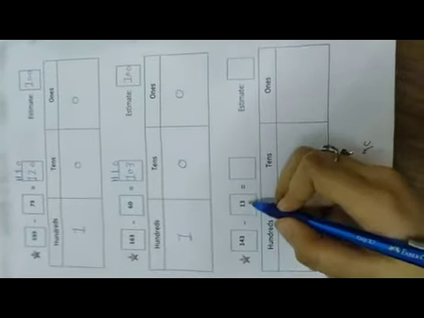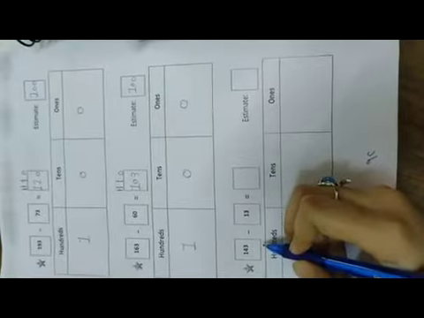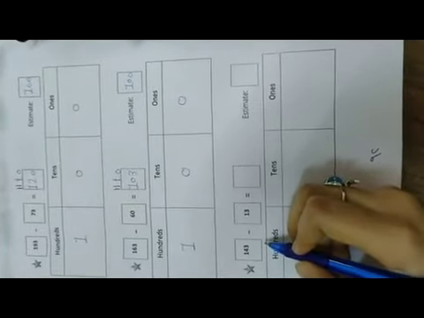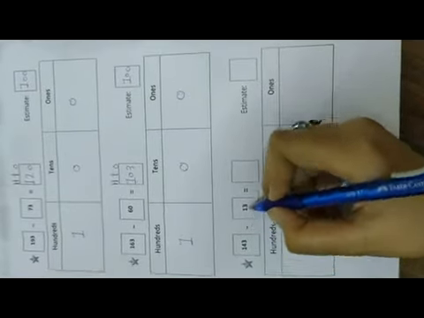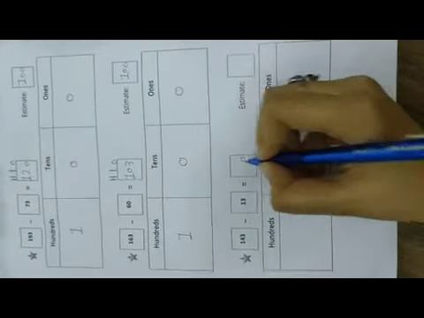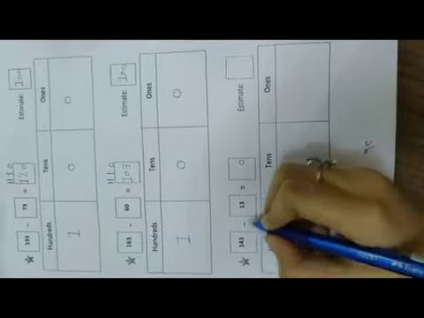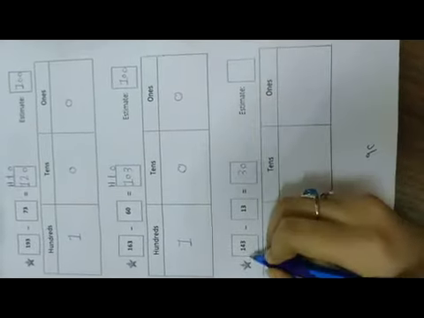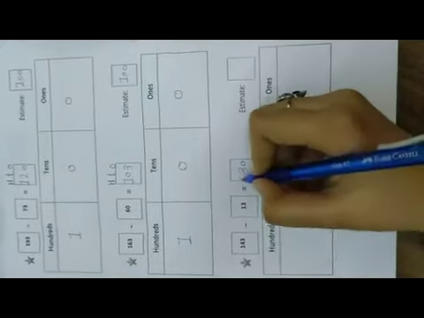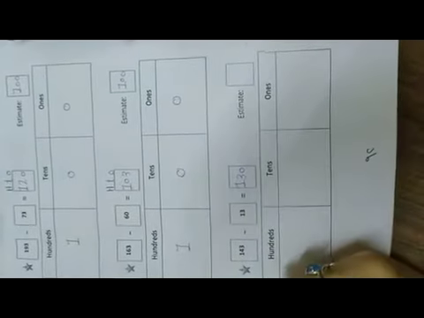143 minus 13. Okay, first step. Excellent, find the result. So ones minus ones, 3 minus 3 equals 0. Then tens minus tens, 4 minus 1 equals 3. And 1 minus nothing, it's equal to 1. Excellent. What is the second step?